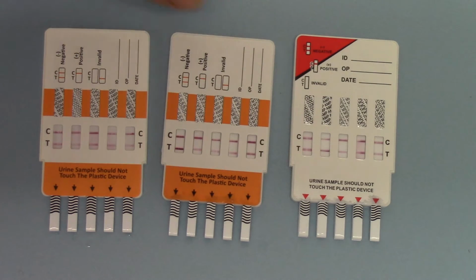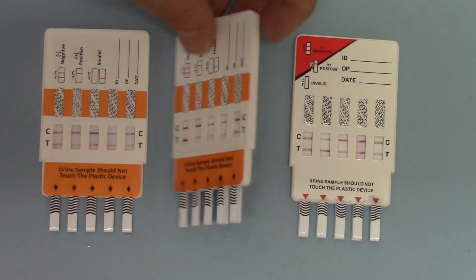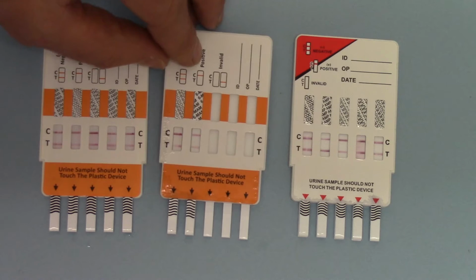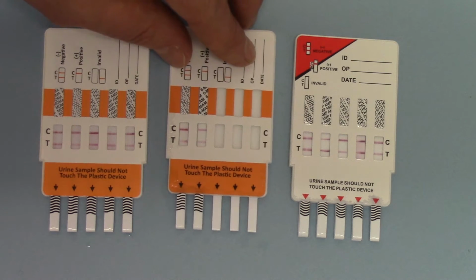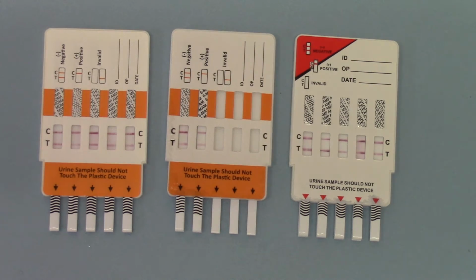That is a non-specific screen for all those drug groups, whereas the 6-MAM on this particular panel will only screen specifically for street heroin, because that metabolite is specific to heroin and not the other opiates.